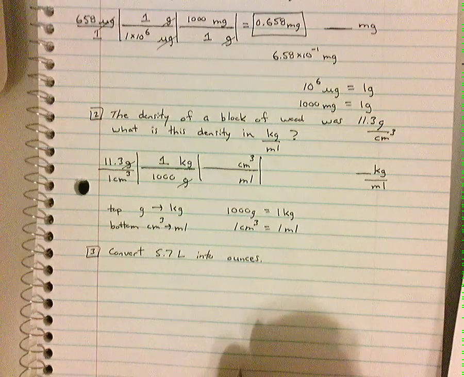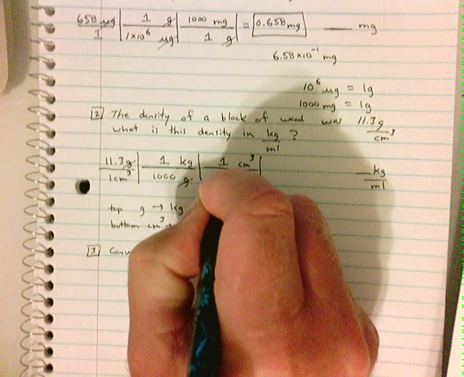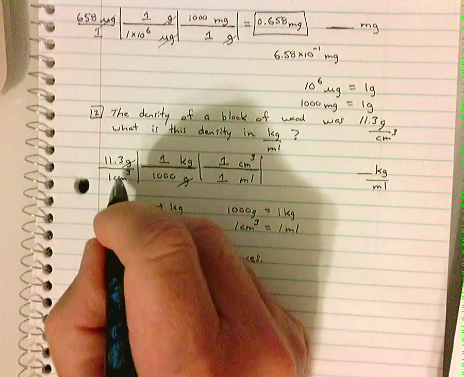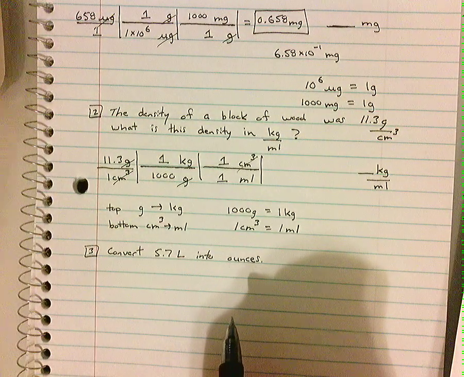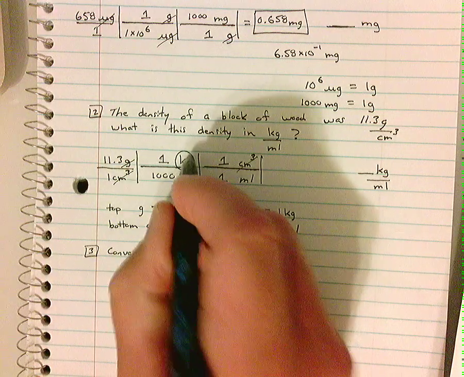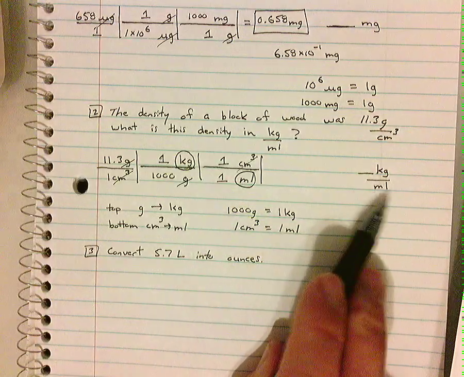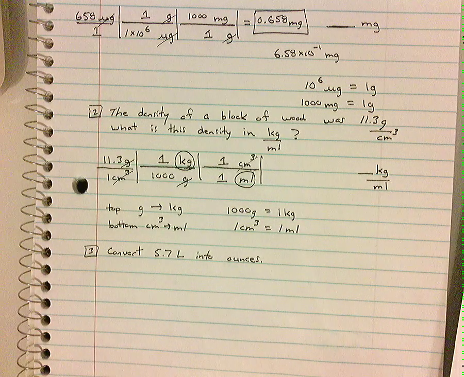The numbers here are interesting in the fact that they're equal: 1 centimeter cubed and 1 milliliter. Centimeters cubed cancel. The only units we have left are kilograms on top, and sometimes I'll circle them, and milliliters on the bottom. And those are the units we are looking for, so we're in good shape. From here we can use our calculator.